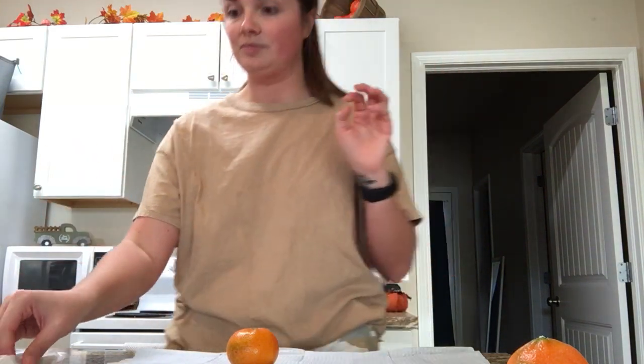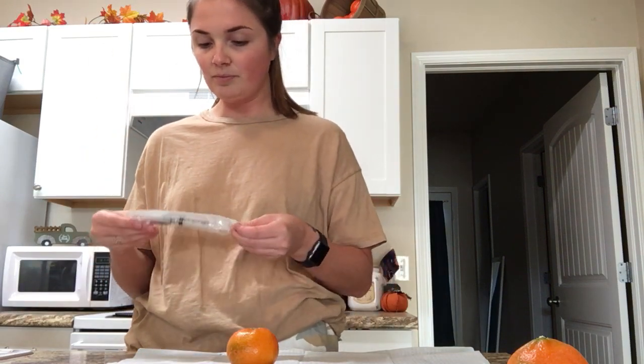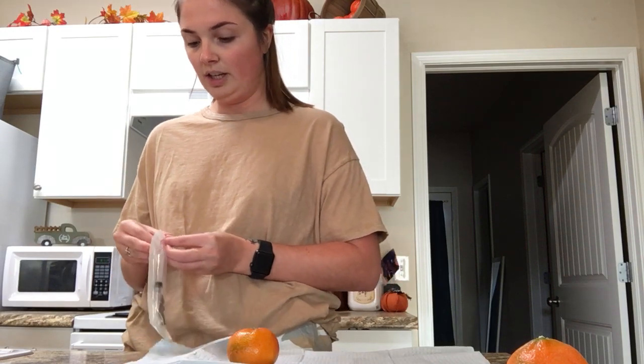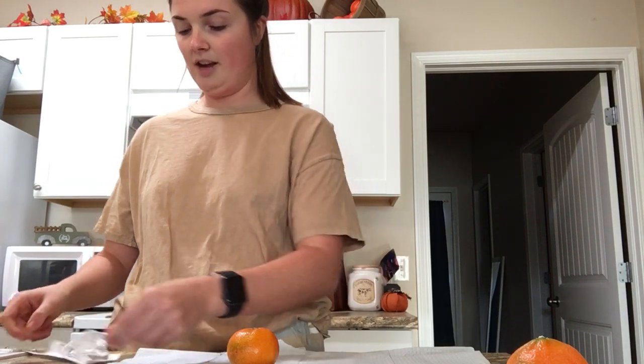I'm gonna first start by washing my hands and applying gloves. I don't have gloves, so we're just gonna pretend. So I'm gonna get my IM injection, the 3-milliliter syringe with a 22 gauge needle. I'm going to open it up. I'm not going to open it up all the way.